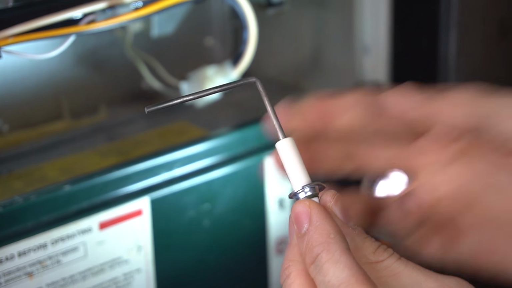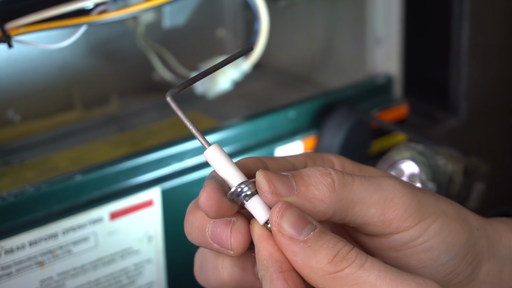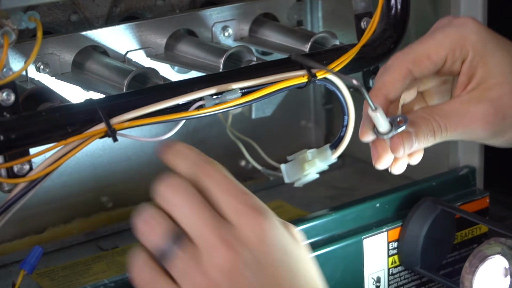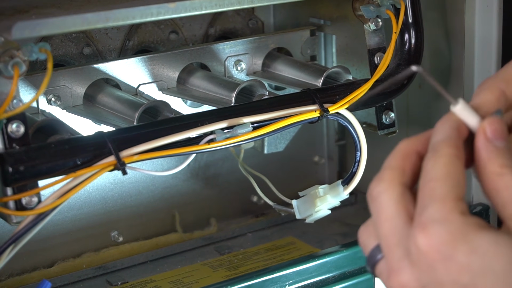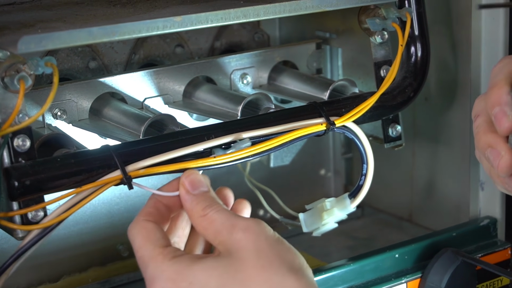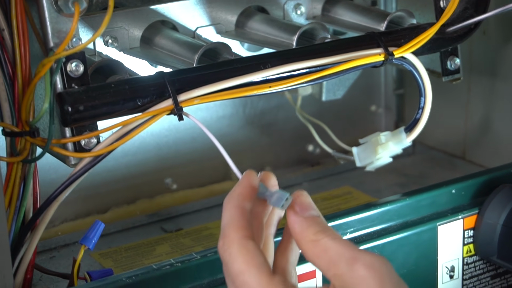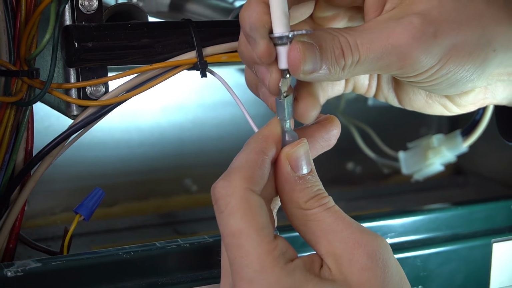So as you can see, most of that buildup is gone. I cleaned it all off. And now we can put my flame sensor back in. Usually there's only one screw hole, so you can't put it in incorrectly. It's always going to be facing the right direction. Once in a long time you do have to replace it, but usually cleaning it is enough. There's one wire that goes to it, and I'll do a little close-up right here and show you where it goes in. So I plug it back in.